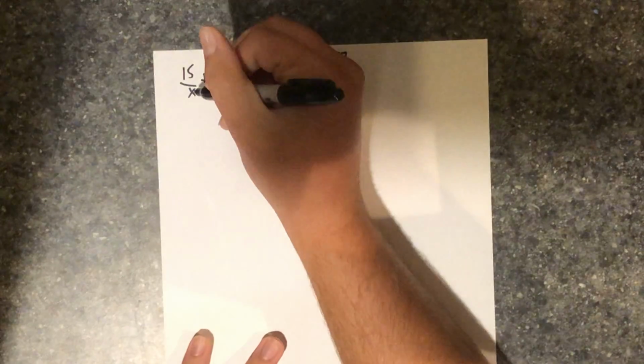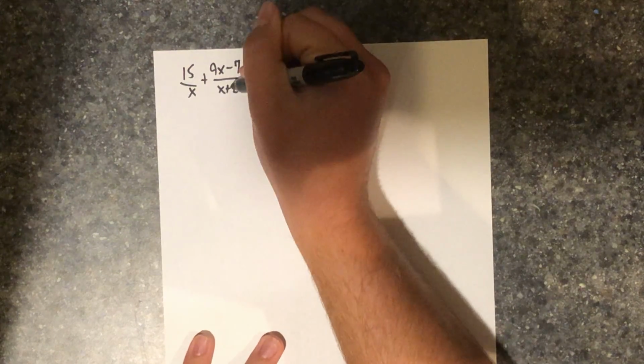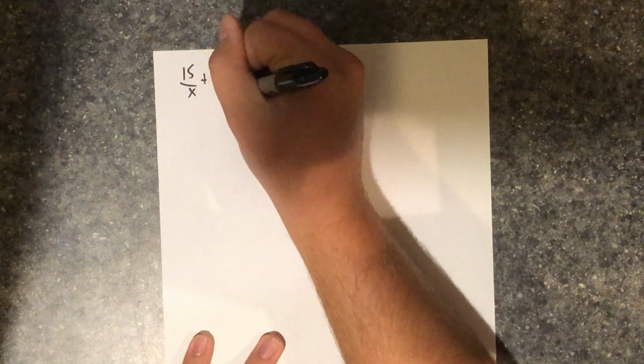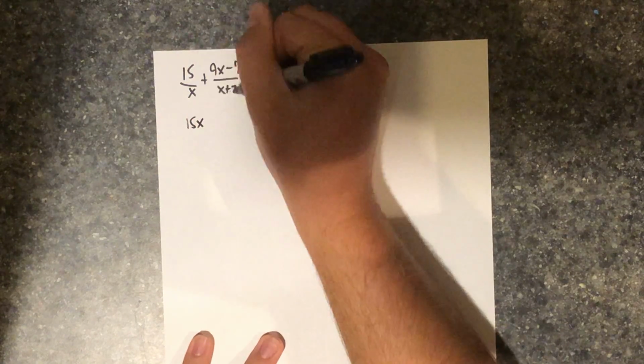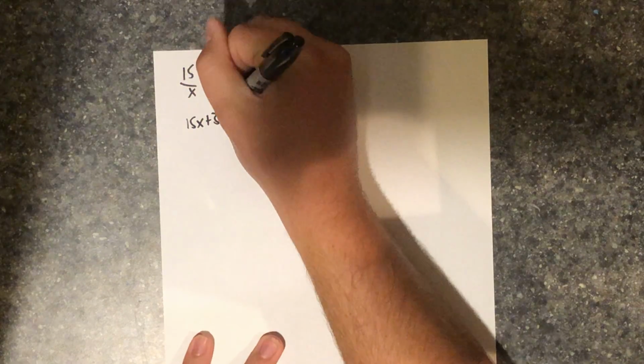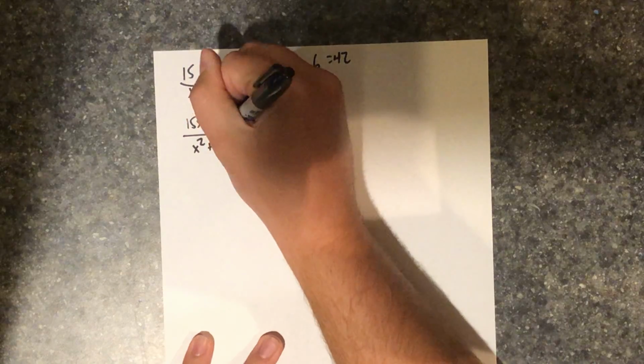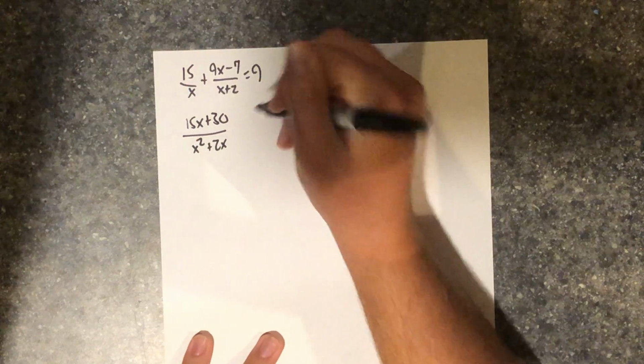So for example, this x, you'd have to multiply the numerator and the denominator by x plus 2. So 15 times x is 15x, 15 times 2 is 30. Then the denominator, x times x is x squared, and x times 2 is 2x. That's going to be our denominator throughout the entire equation.